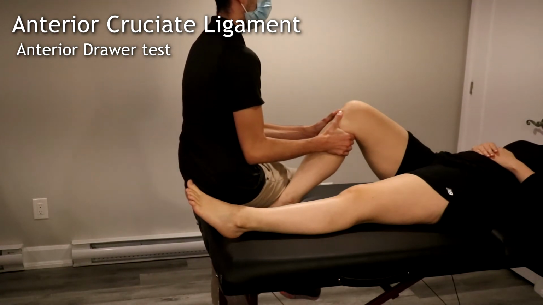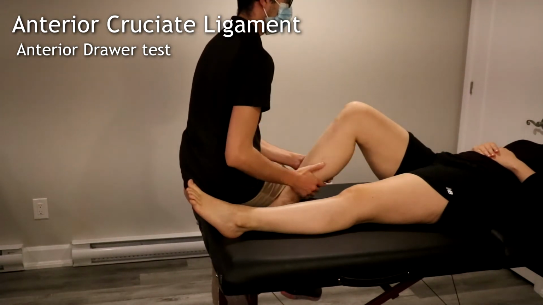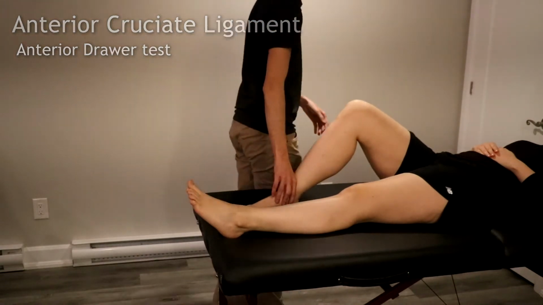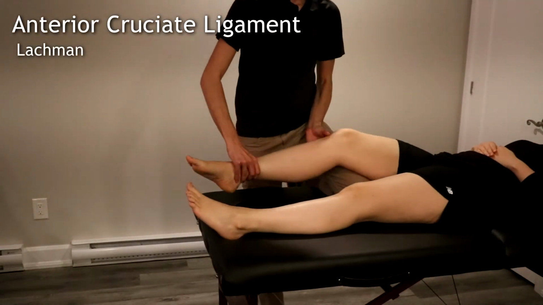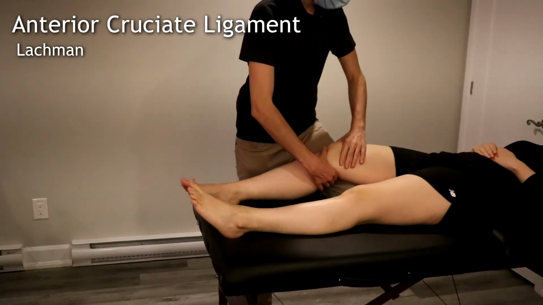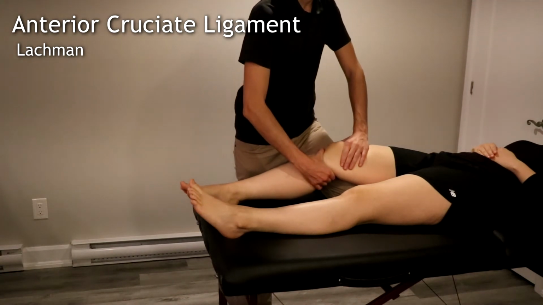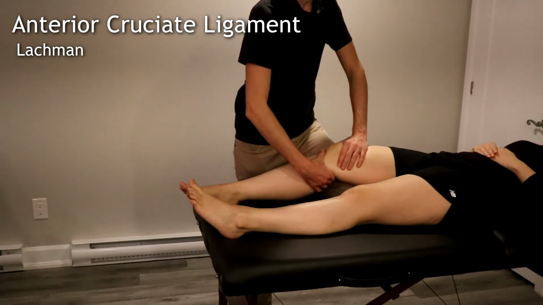Keep in mind that the most painful tears are grade 2 tears, because some fibers are still holding and are still innervated. A complete tear or grade 3 is initially less painful, but is usually accompanied by rapid and important swelling in the knee. The Lachman is another ACL test that evaluates mostly the same aspects.